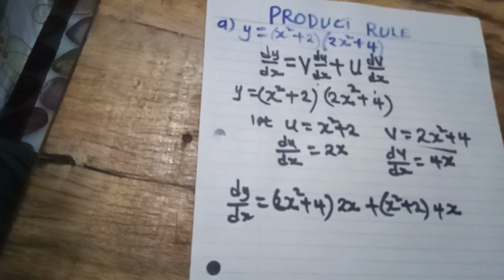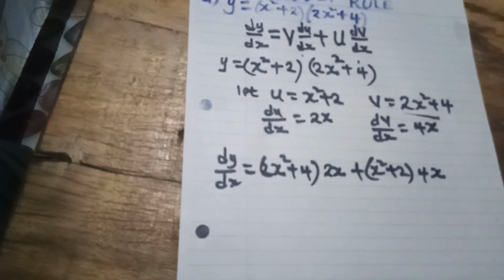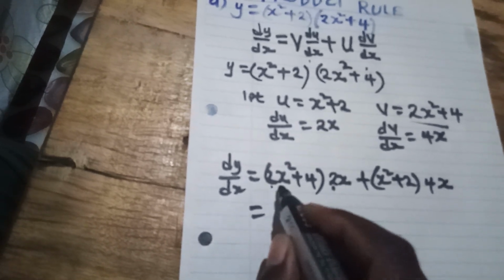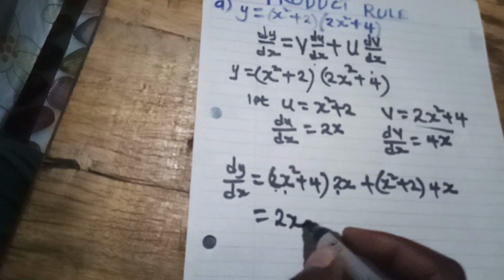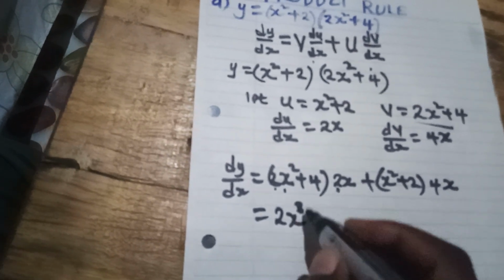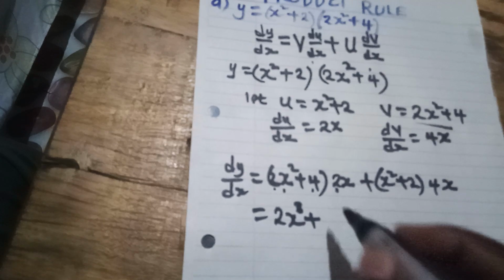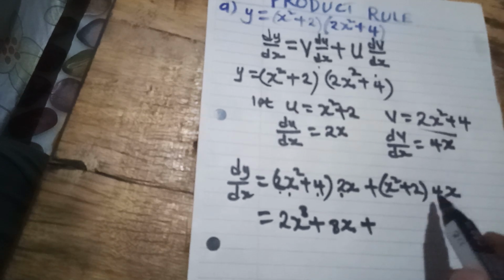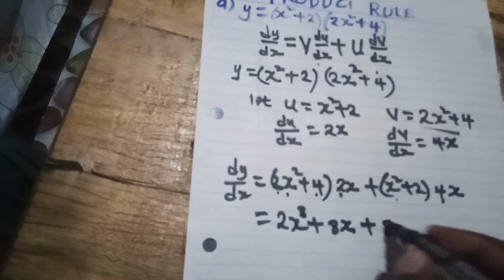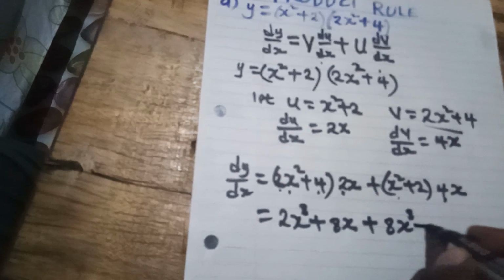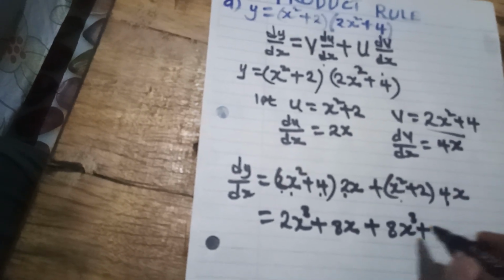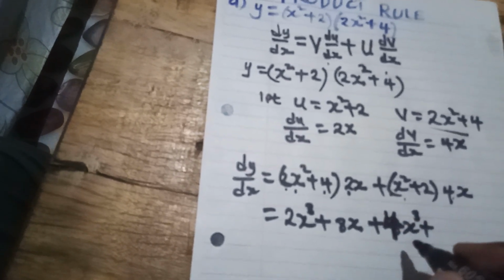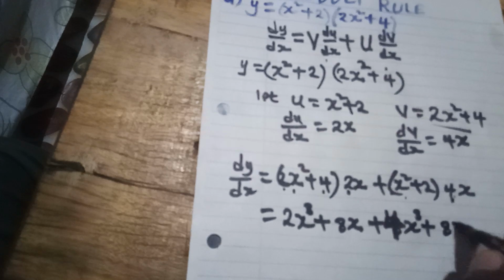So on reaching there, we have to expand the brackets. When we take 2x multiplied by 2x squared, we will have 4x cubed, plus 2x times 4 is going to give us 8x, plus we take 4x multiplied by x squared, we'll have 4x cubed, plus 4x times 2 is going to give us 8x.